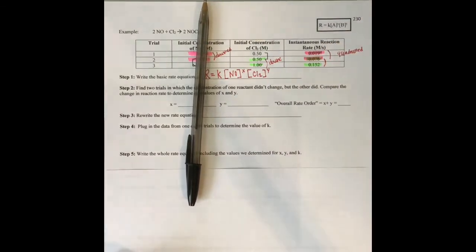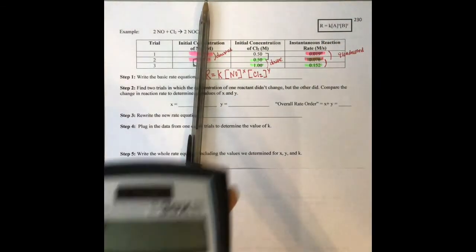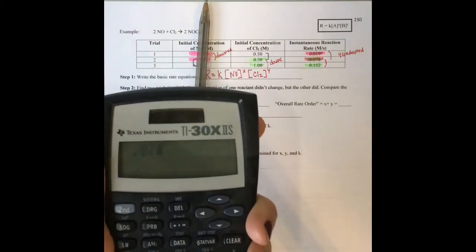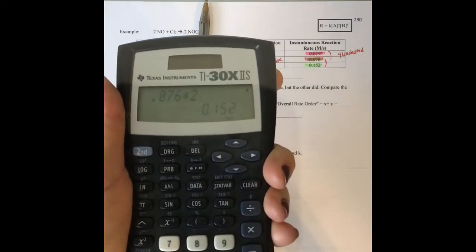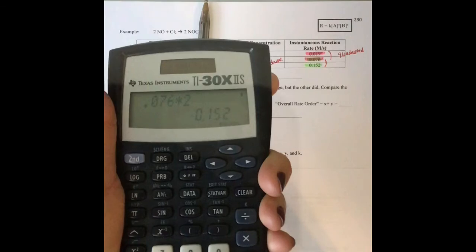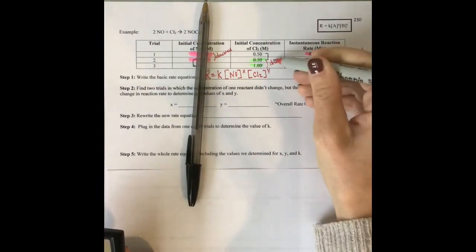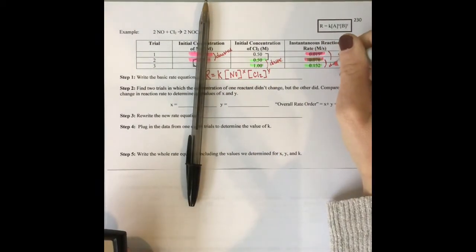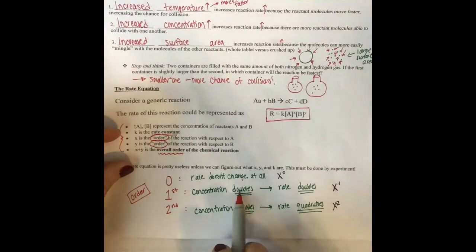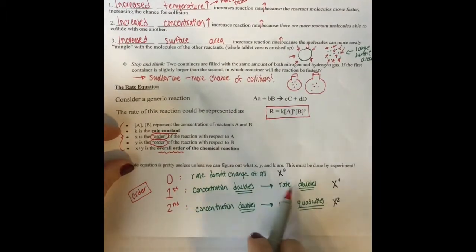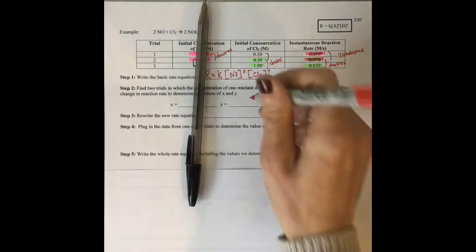So you might have to do that in your calculator. 0.076. Try doubling it. Oh, yes, 0.152. So the concentration doubled and the rate doubled. What order is that? When they do the same thing, concentration doubles and rate doubles, that is a first order reaction.